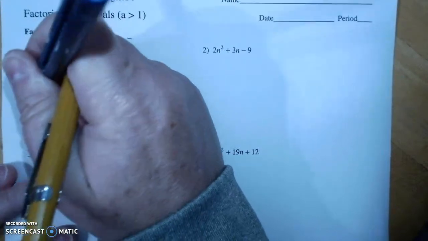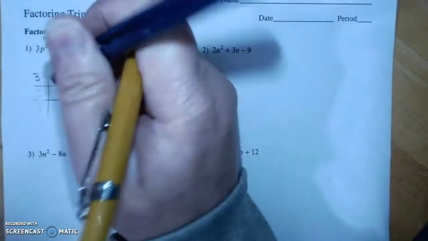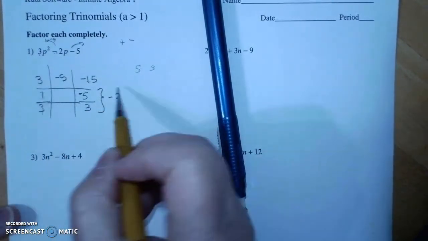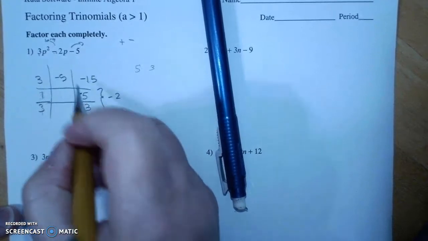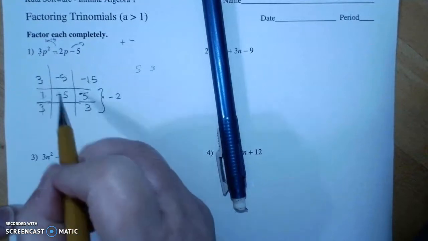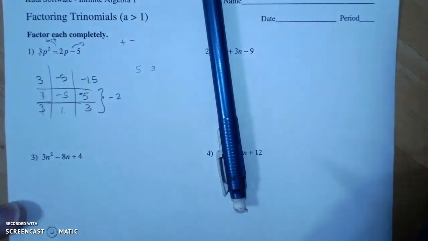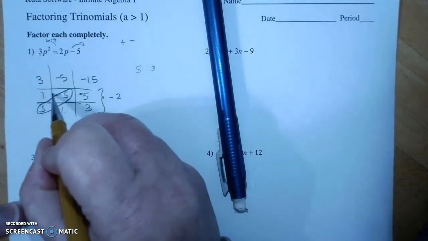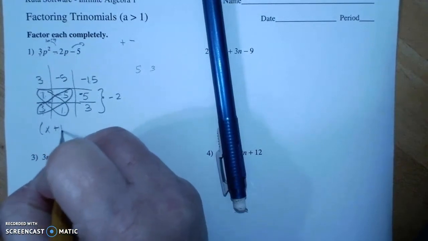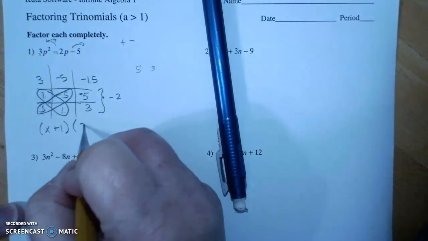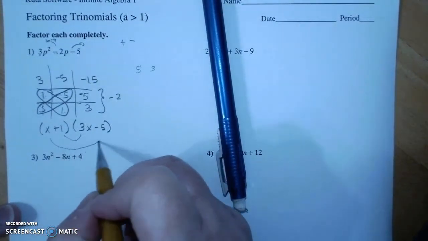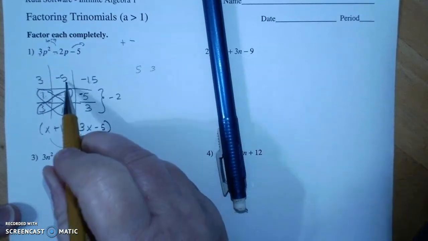I messed this up already, because as I'm looking, 3 times whatever. Remember that every row and every column has to be equal. So 1 times what is -5 is -5. 3 times what is 3? 1. 1 times 3 is 3. 1 times -5. And then your factors, it's a butterfly in here. So it's x plus 1, these are x's, times 3x minus 5. Here's your positive 3x, your minus 5x, which gives you your -2x.